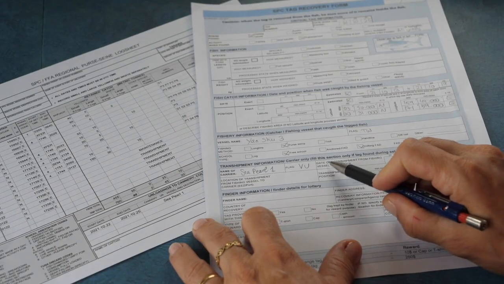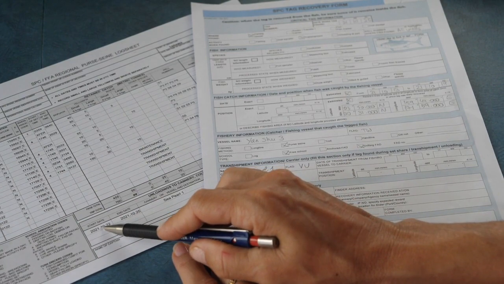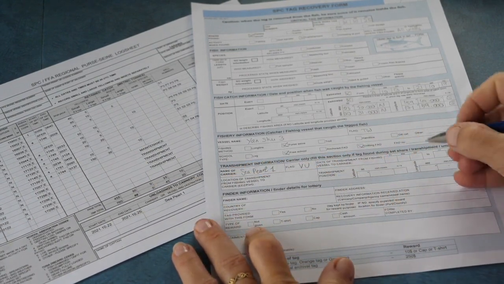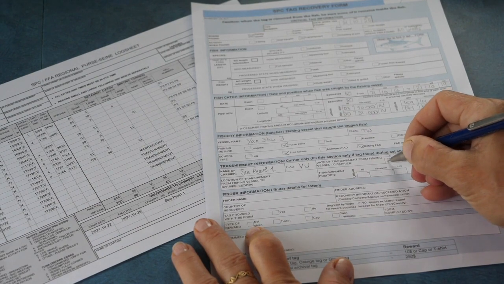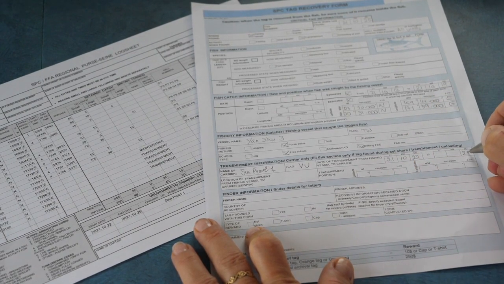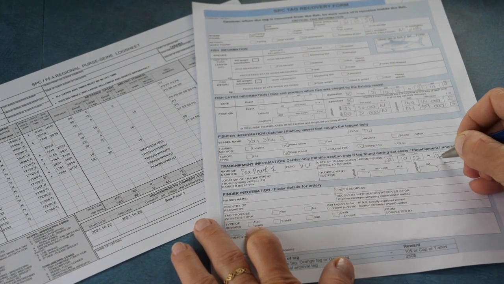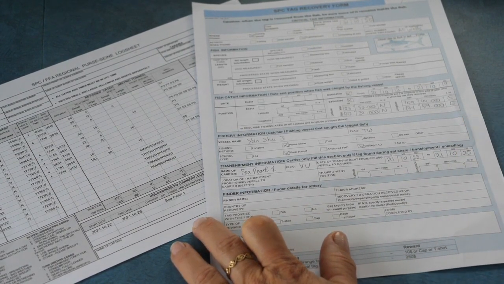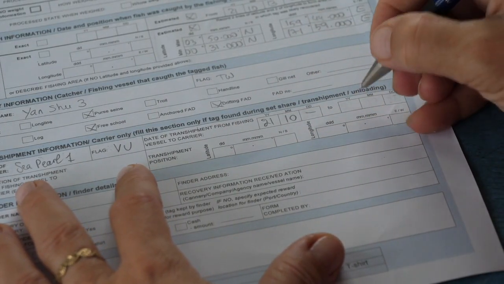The field dates, note the start and end dates of the transshipment. If it only lasted a day, then write the same date in both fields.